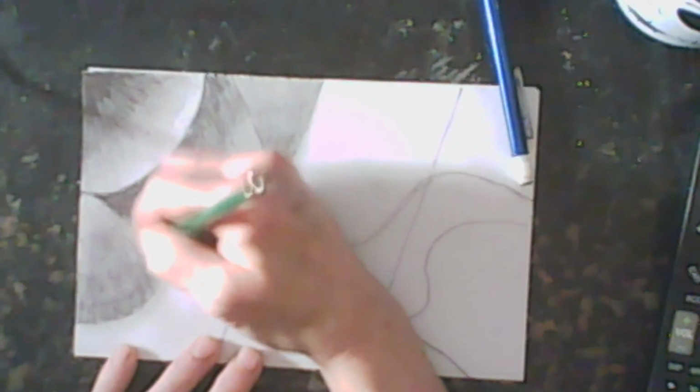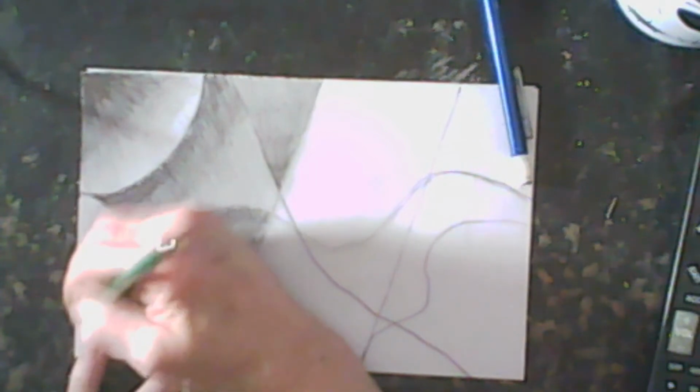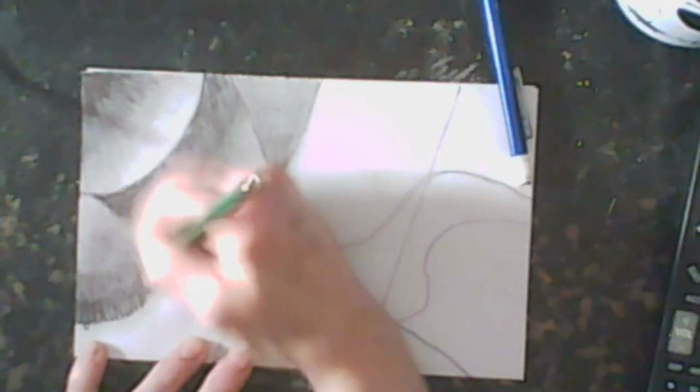So this is the darker area. So let's make it even darker and practice with it, make it nice.